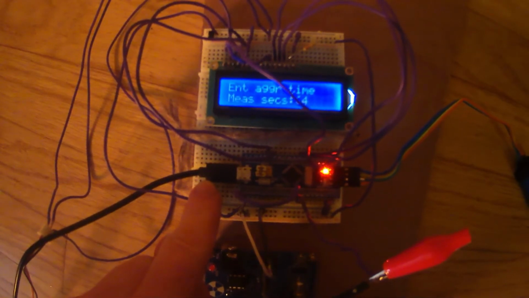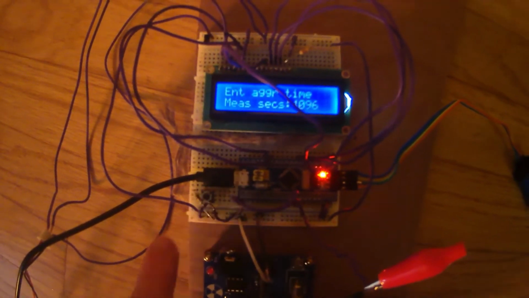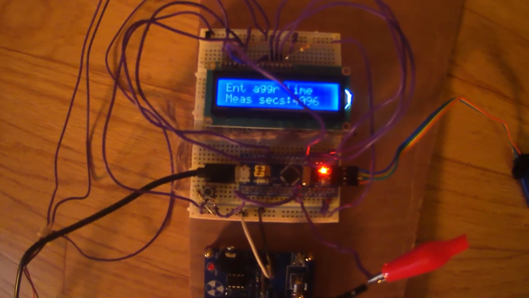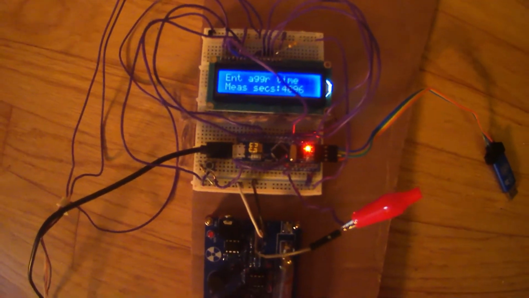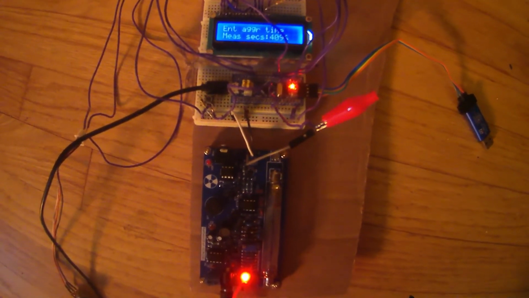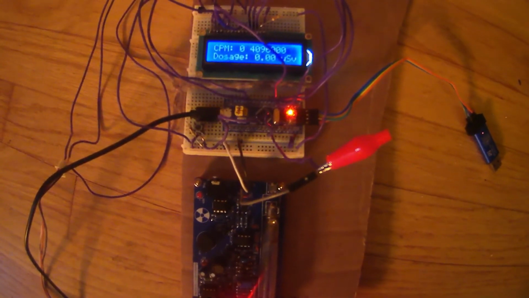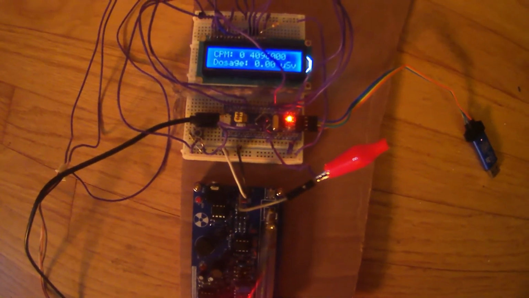Since my previous video, I added a button to the left of the microcontroller for specifying an aggregation interval in seconds. Each button press doubles the aggregation interval for a maximum of 4096 seconds, or about 68 minutes. The microcontroller will then record radiation events and display counts after the interval has passed.